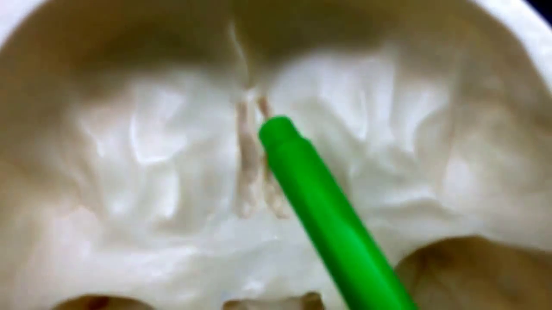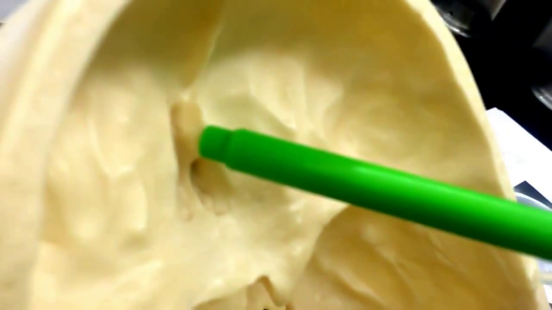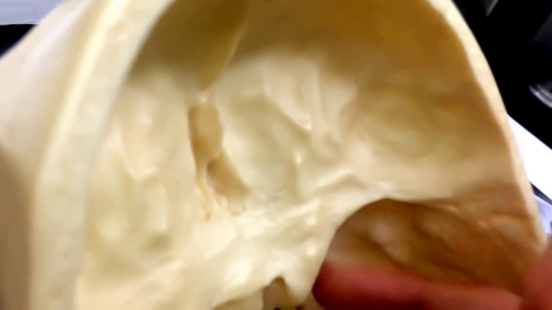The ethmoid bone is embedded within this area here, and this area is referred to as a plate. This is the cribriform plate, and within the cribriform plate of the ethmoid bone, we have this structure that sticks out. I'm going to slant this just a little bit so you get a sense of what it looks like and where it is.